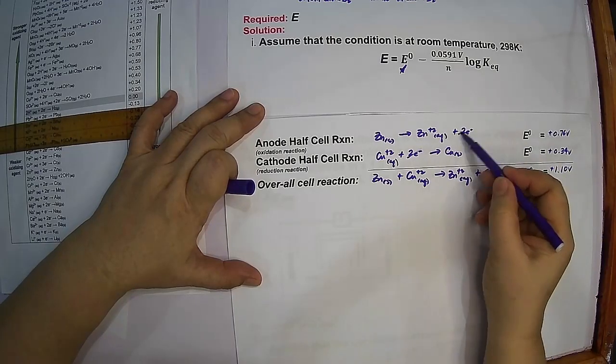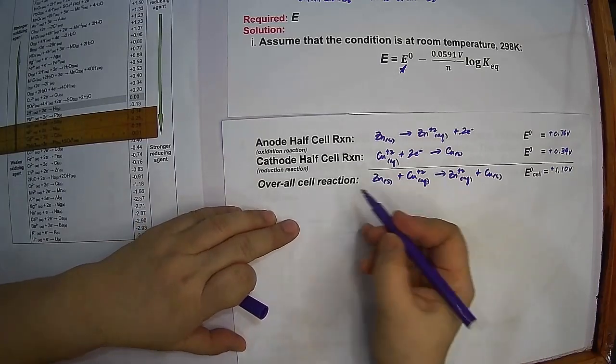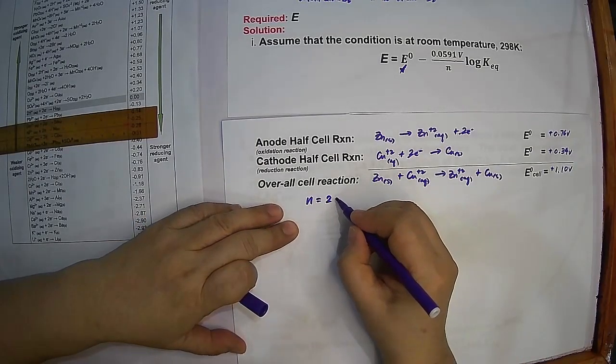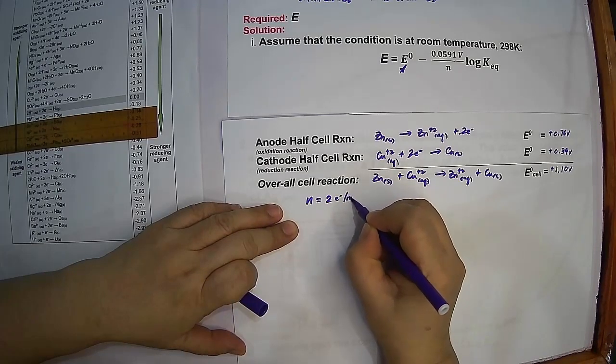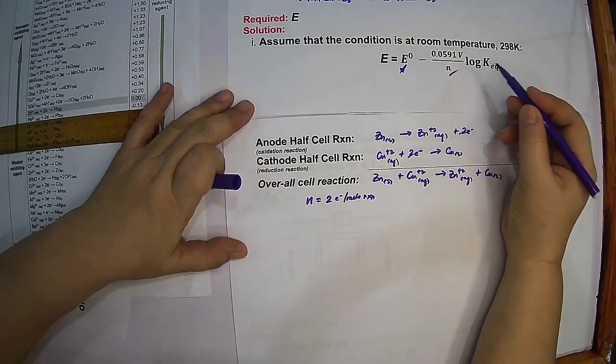The 2 electrons will cancel out. So from the overall cell reaction, your n value is 2. That is 2 electrons per mole of the reaction. Okay, we have the n value now.